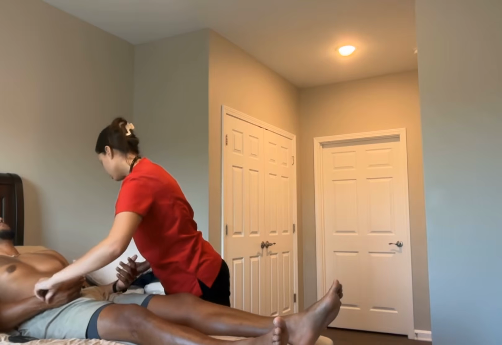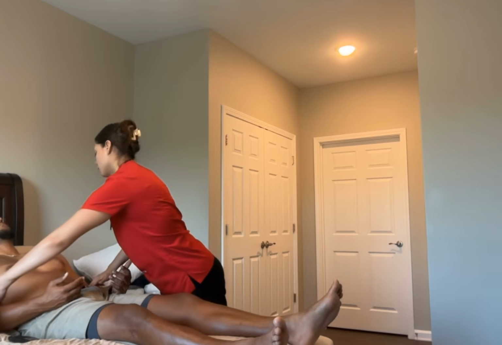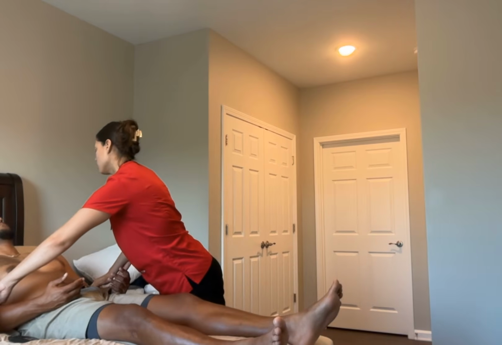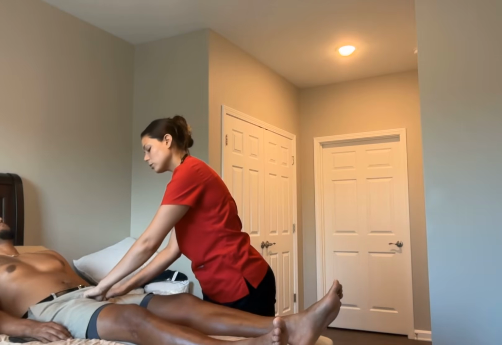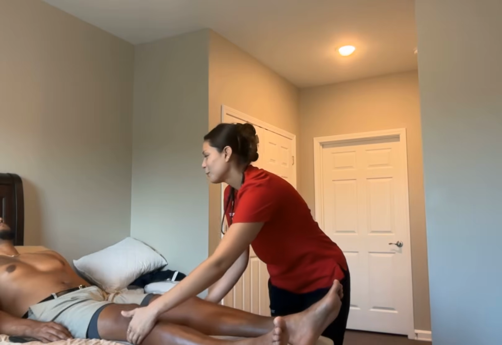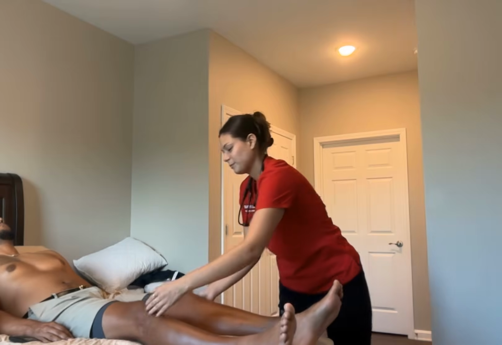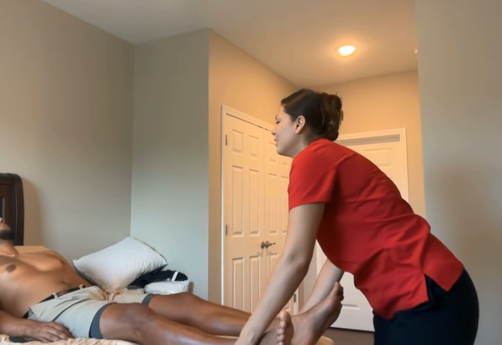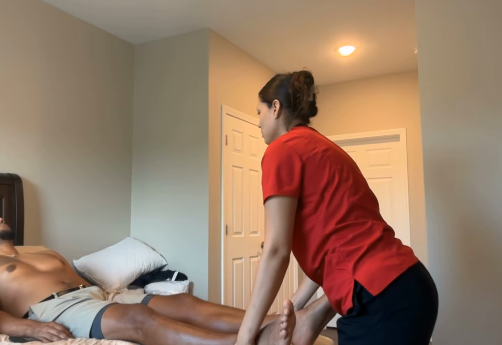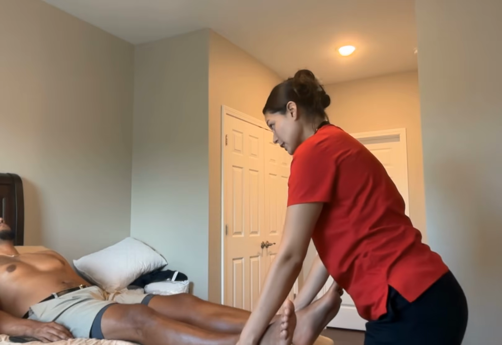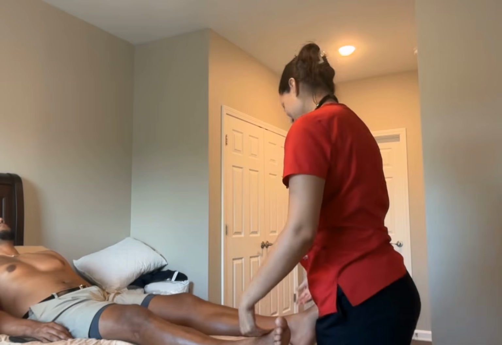Now I'm going to do ulnar, brachial, femoral near the inguinal nodes, popliteal, dorsal tibialis, posterior tibialis, and dorsalis pedis.